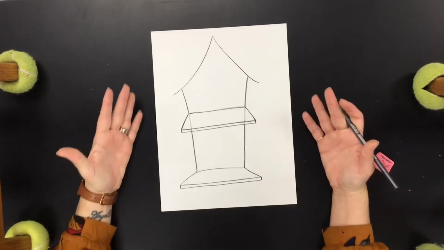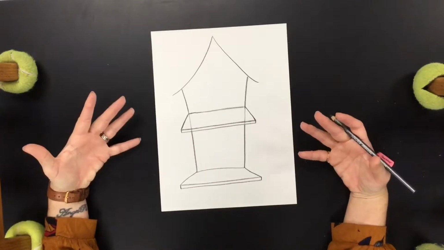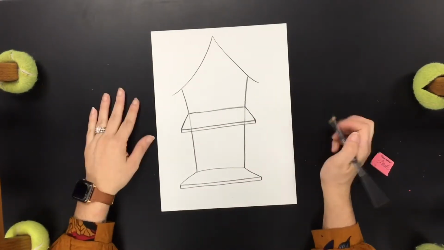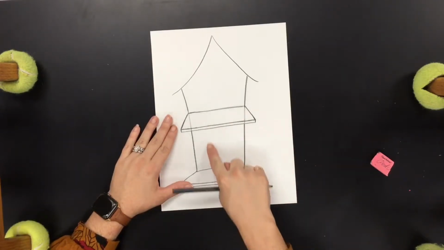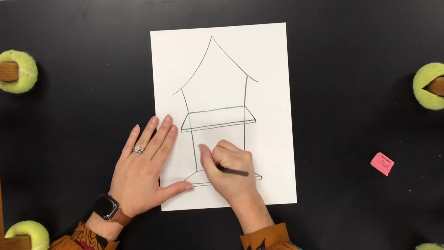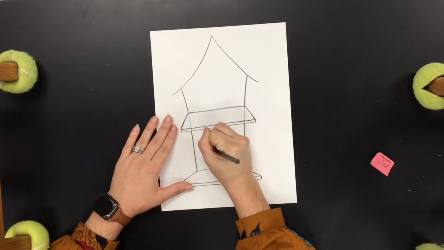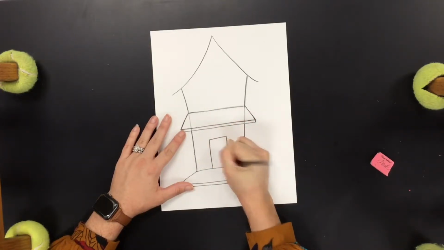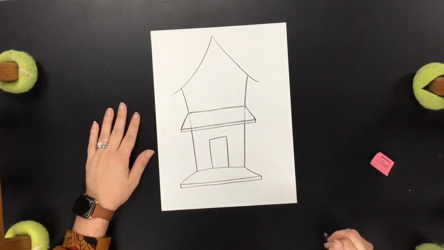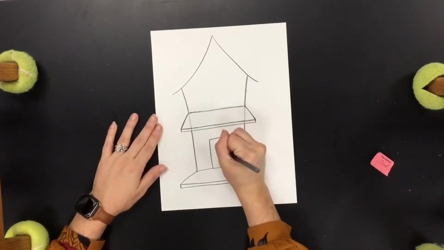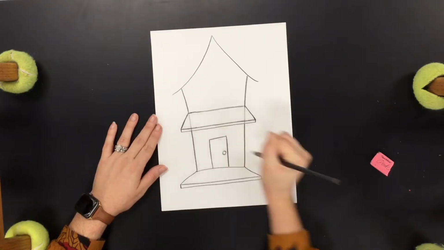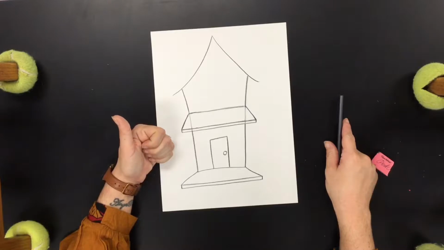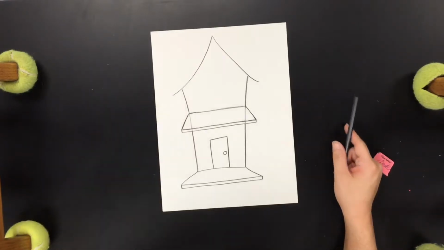Okay, now we're going to start to add some more details to our house to make it look more like a house. So let's start with the front door. Down here, I'm going to do a taller rectangle for the front door. Don't forget to add a door handle. Thumbs up when you got it. Awesome.